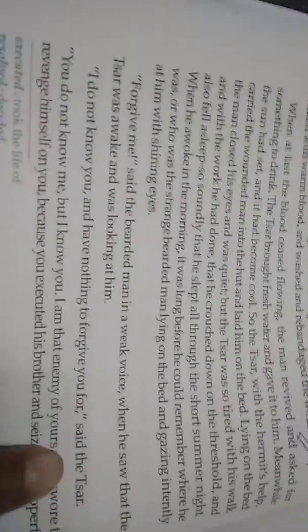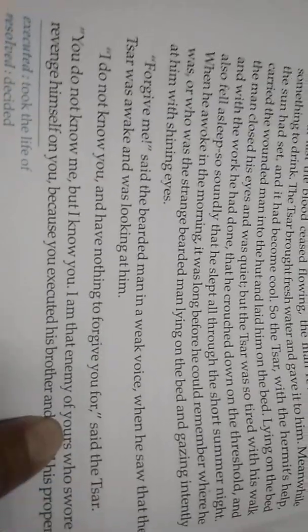I do not know you and have nothing to forgive you for, said the Tsar. The Tsar answered very politely that he did not know him and he had nothing to forgive him for in any matter. So in that way the conversation was going on, right? A dialogue between the unknown person, the bearded man, and the Tsar.